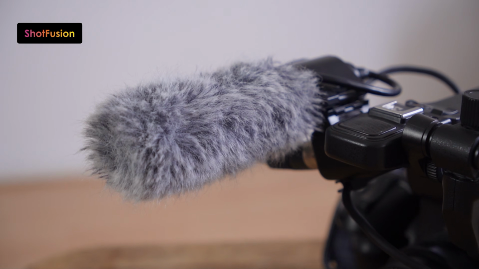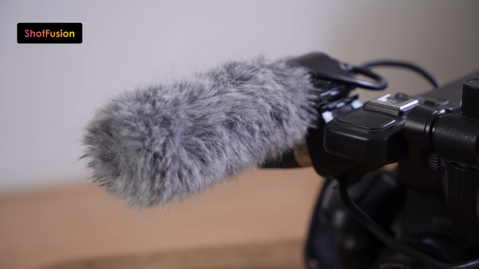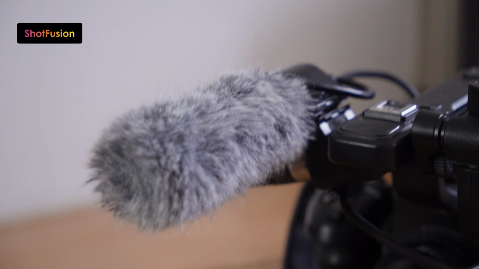So when you connect a shotgun microphone you can get a really high quality audio out of this camera. Sadly the internal microphone is on the top handle, so when you remove the top handle the only thing you have left is the XLR port on the back of the camera. So this top handle is definitely needed if you want to get good audio.